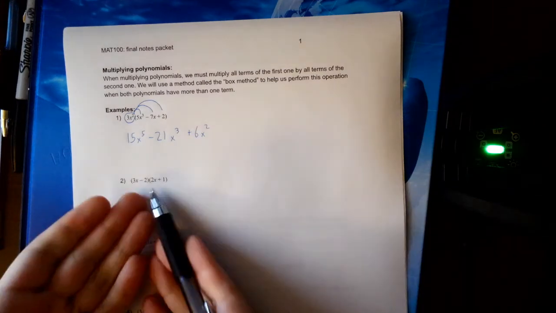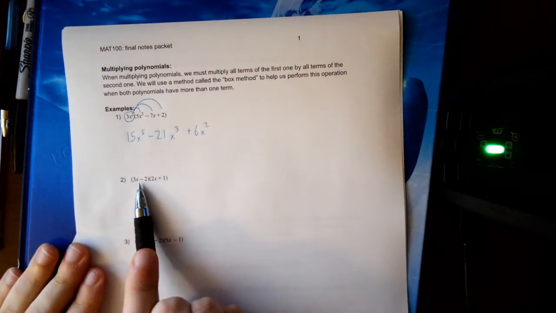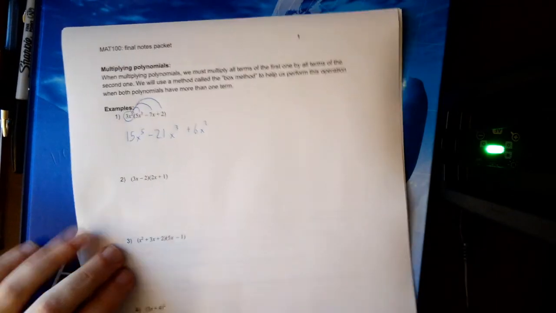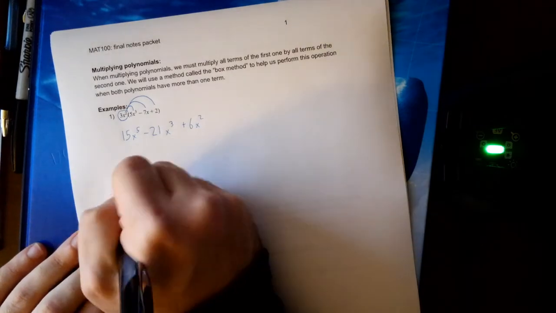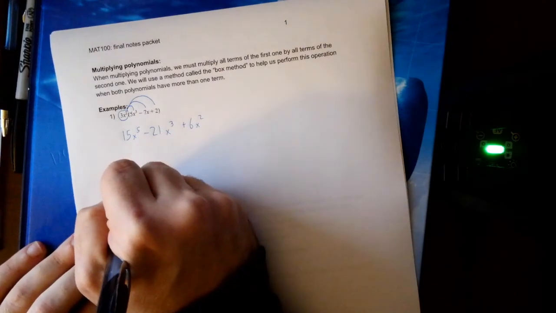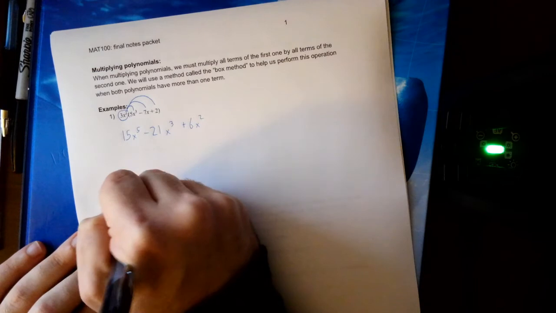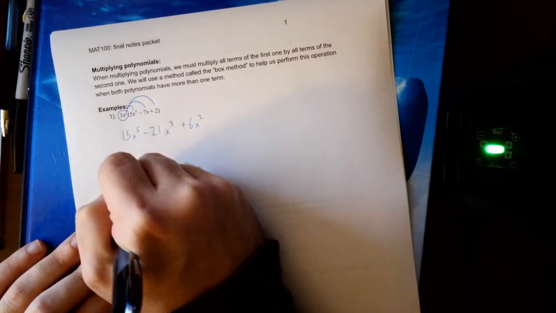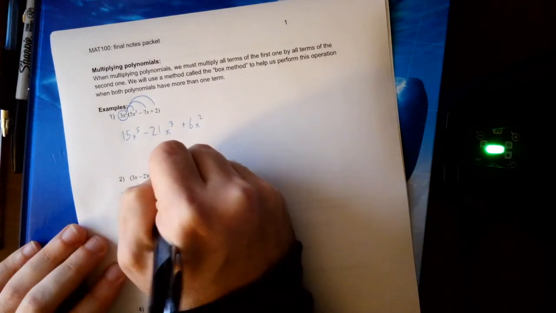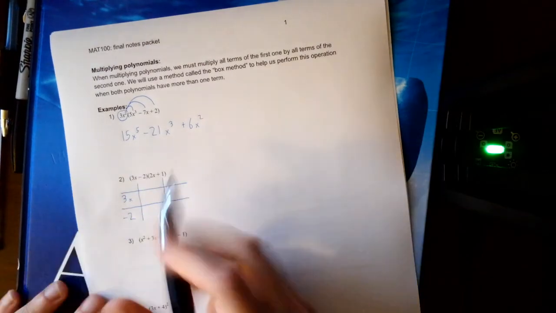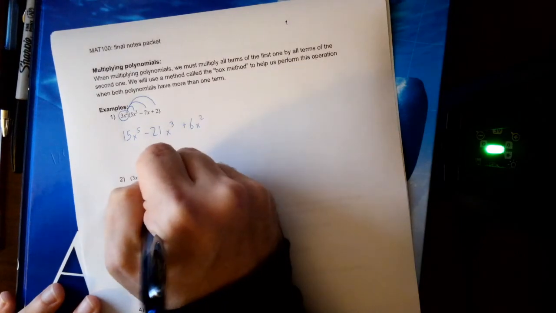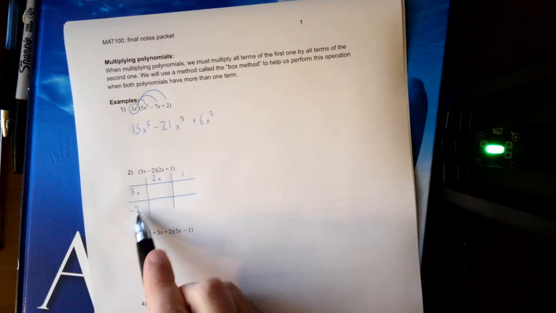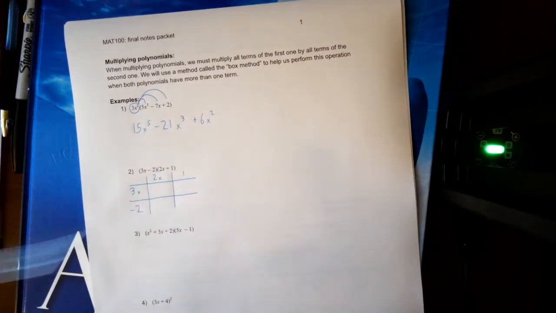But let's look at the next one. We have 3x minus 2 and 2x plus 1. There are two terms in each of these. To help me, what I am going to do is write the terms of one of my polynomials here on the left. And I'm going to make a grid. And then, on the top, I'm going to write the terms of my other polynomial, 2x and 1. Notice I respected the signs, right? 3x and negative 2, 2x and 1.